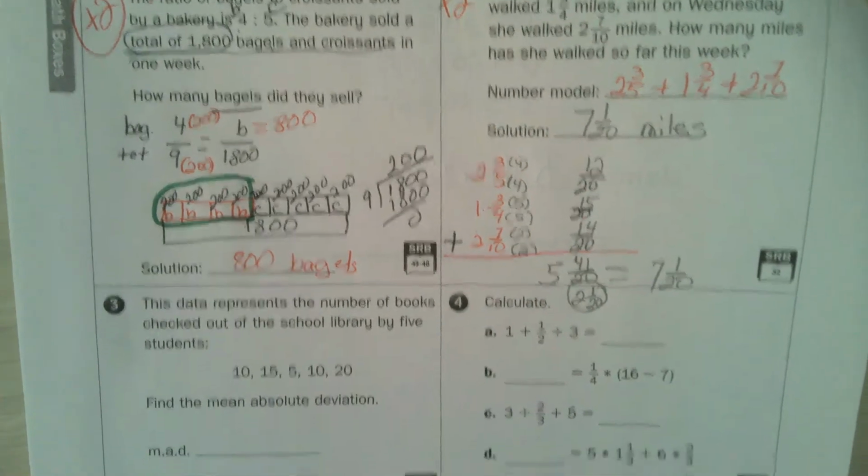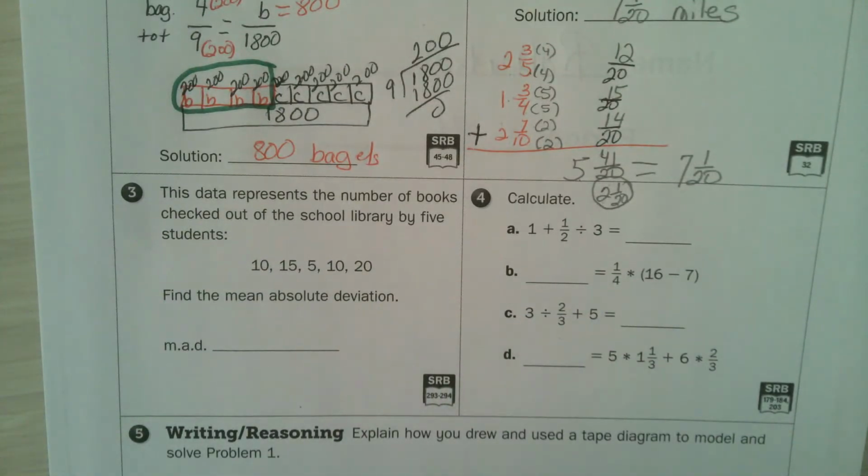Number 3. We have not done mean absolute deviation for a long time. I think we did one day of it back in August or September. It was a long time ago. It requires really 2 things. The first thing that you have to do, and we're going to show what we have to do in number 5.